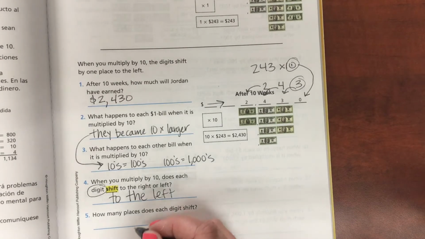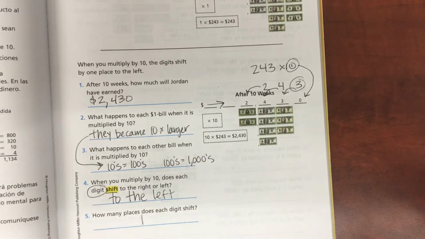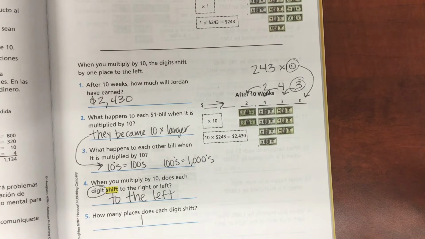One place. How many zeros are there in 10? 1. 10 times is one place. Each place value position makes it shift one time.